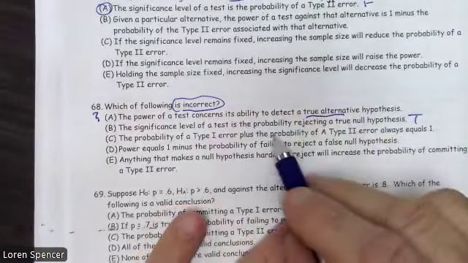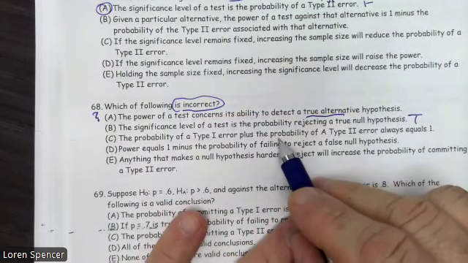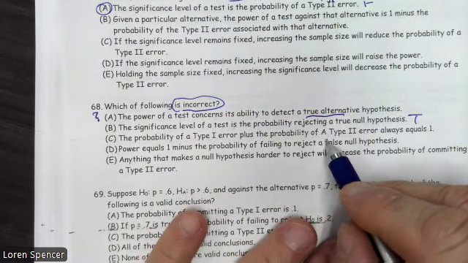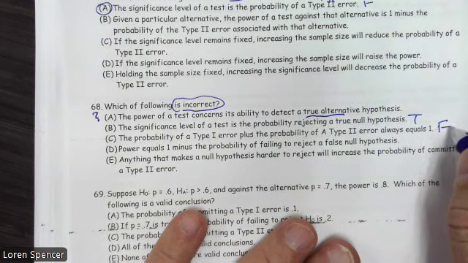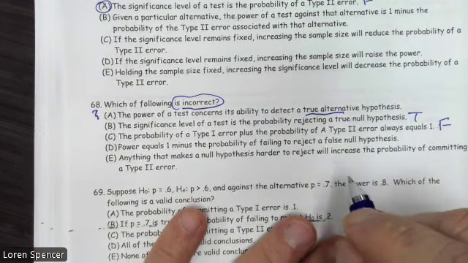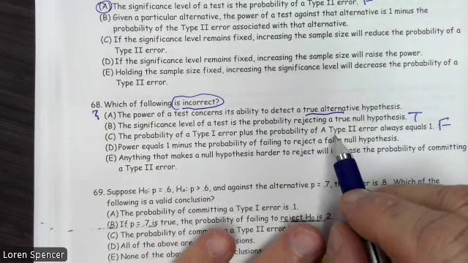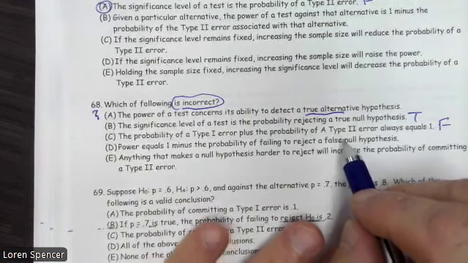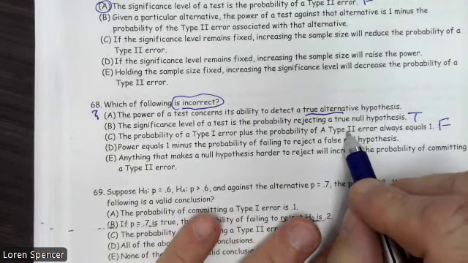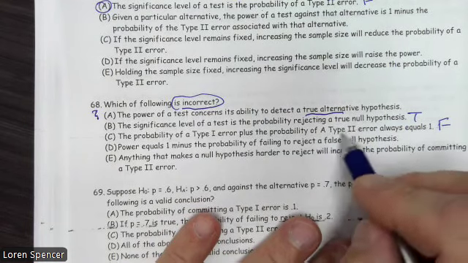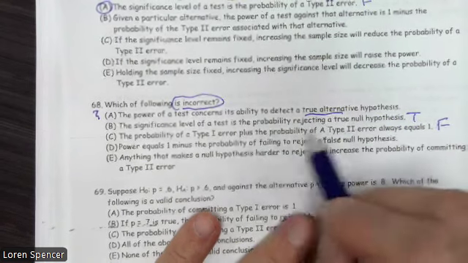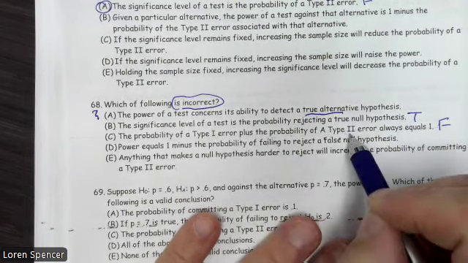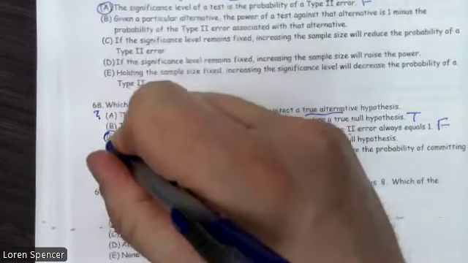Don't forget that the probability of a type one error plus the probability of a type two error always equals one. That's 100% false. They don't add up to one. Power plus type 2 add up to 1 whole, but these two do not add up to 1. So this is false. This is my best answer.